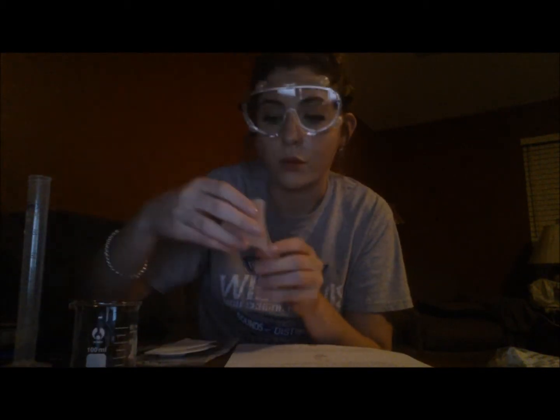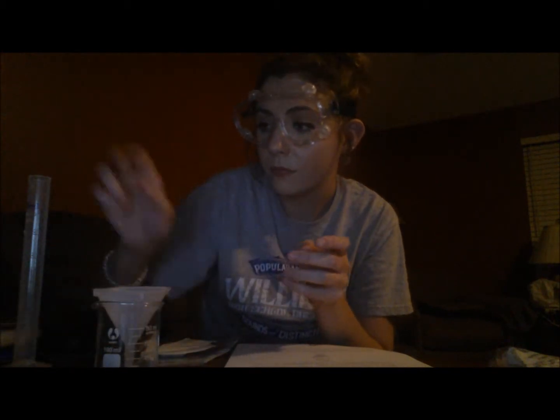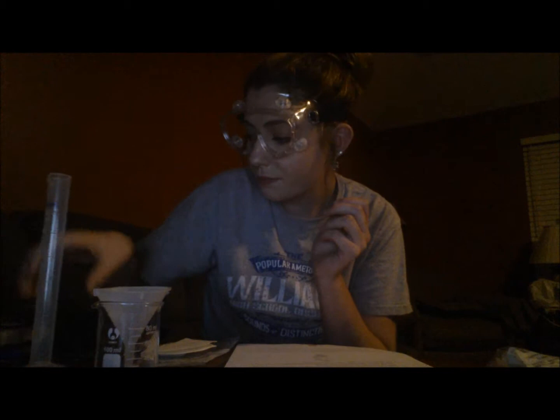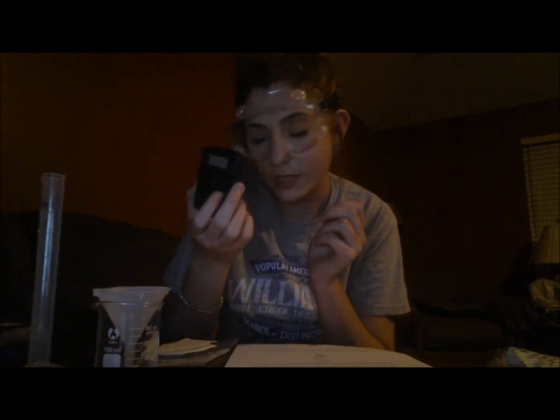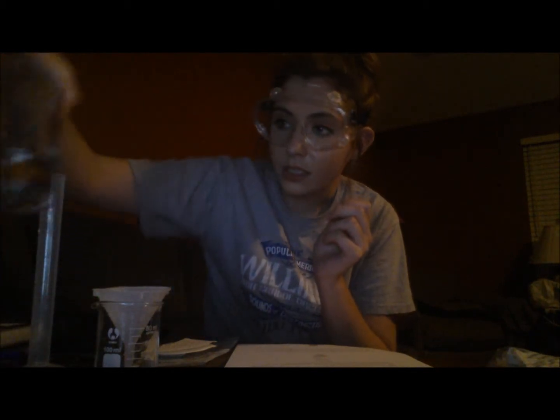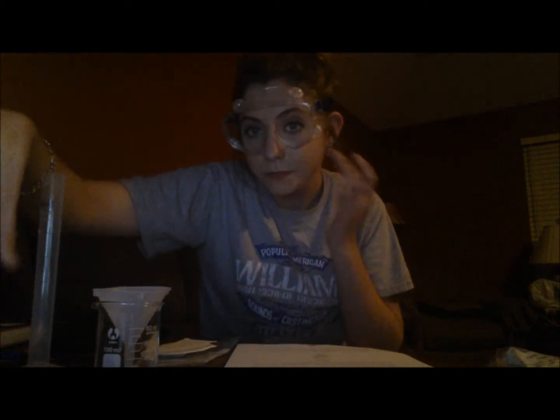In addition to that, we're going to be using a funnel, a 100 milliliter beaker, a graduated cylinder, our weigh station, and some distilled water.